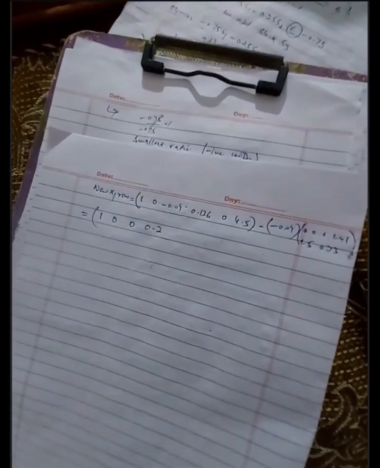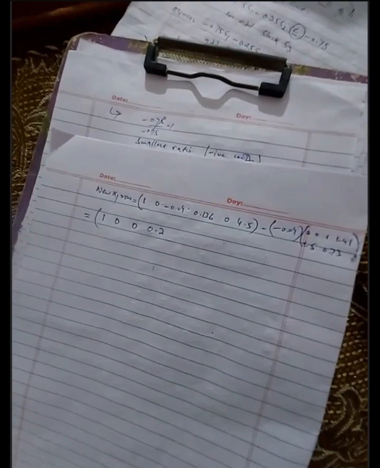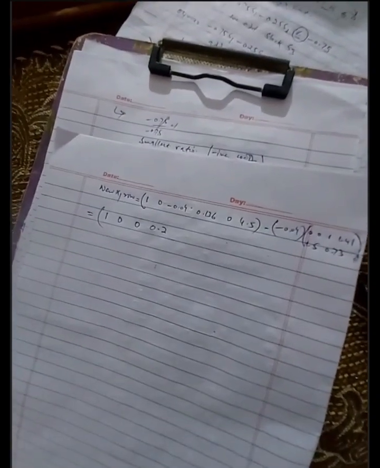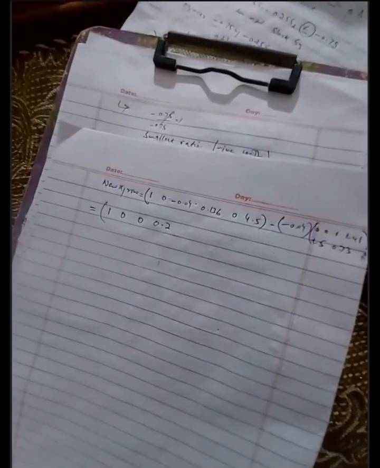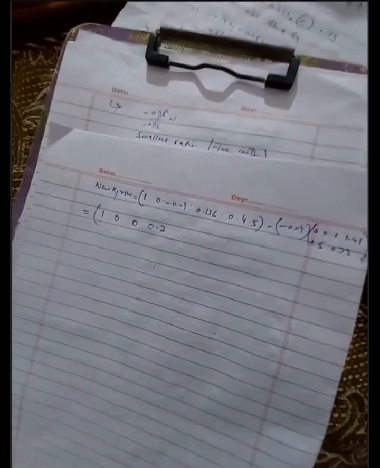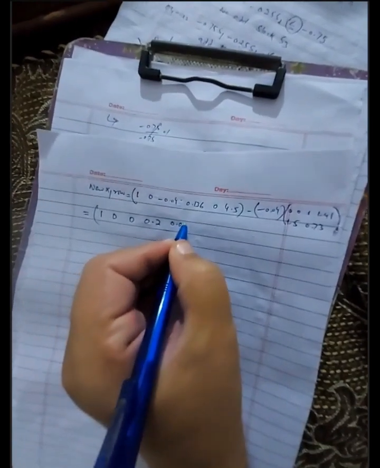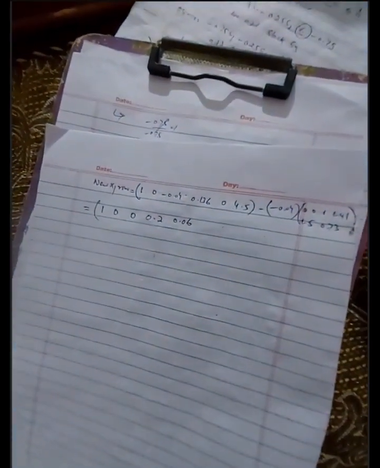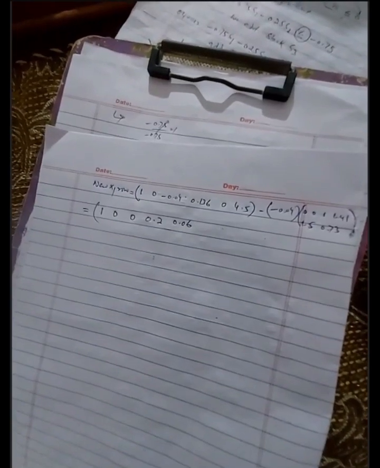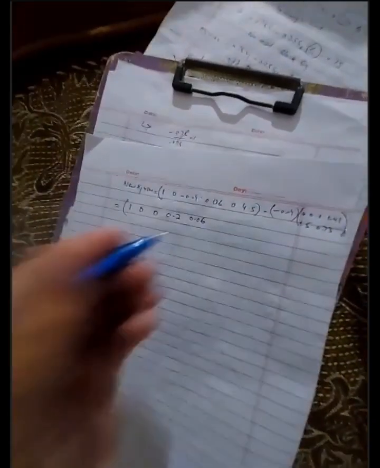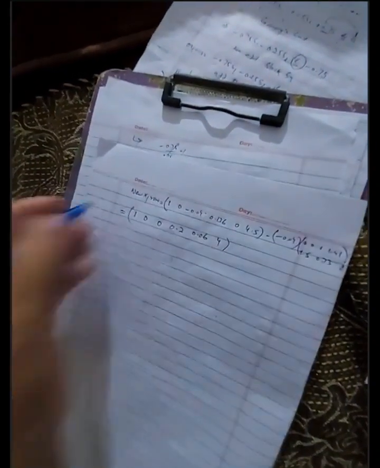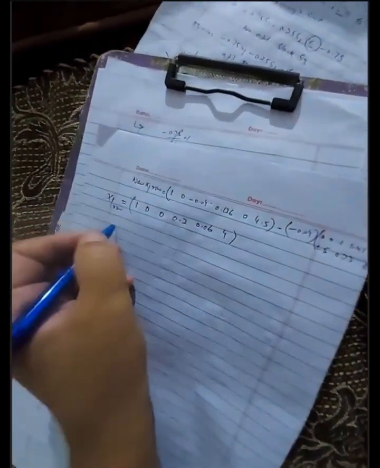The other one will become 0.06, and the last one is 4.5 minus 0.04 multiplied by 0.73. It will become 4. This is the x1 row.